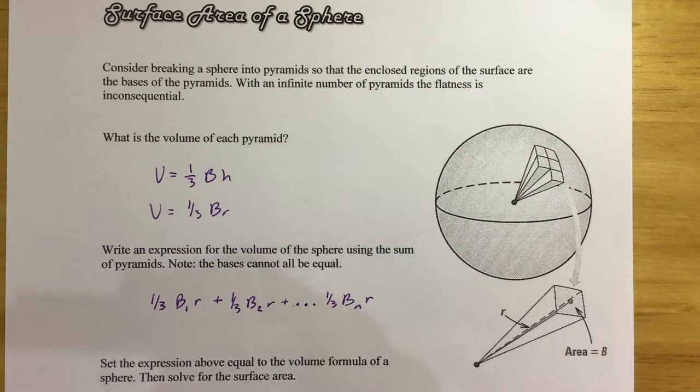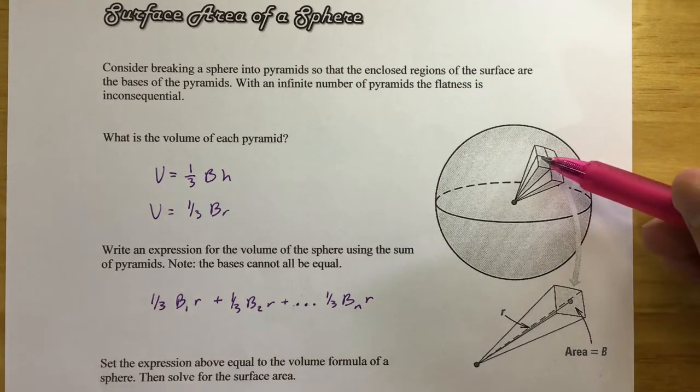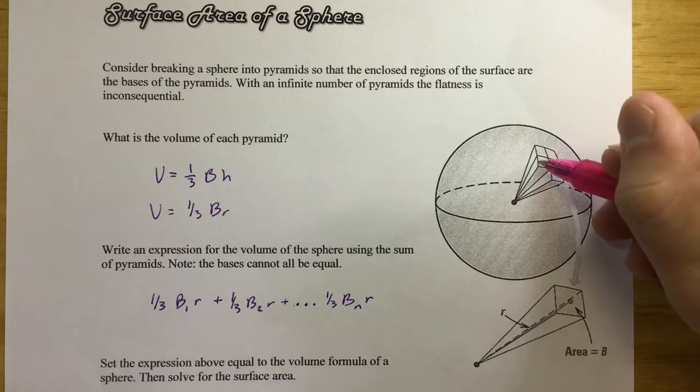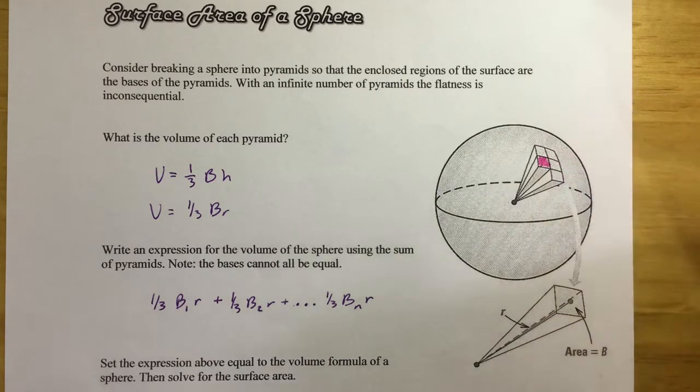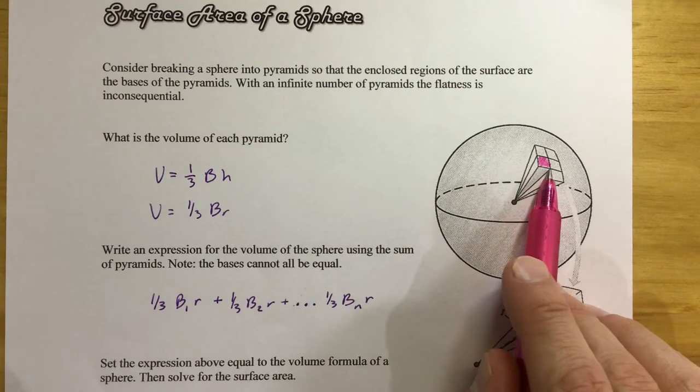The only thing that would be wrong with that idea is that all of these things that would be the bases, let me color one in here, all these bases to your pyramids wouldn't actually be flat. If it were Earth, it would be all kinds of bumpy. But even if we had a sphere, it would have some sort of curvature on there.